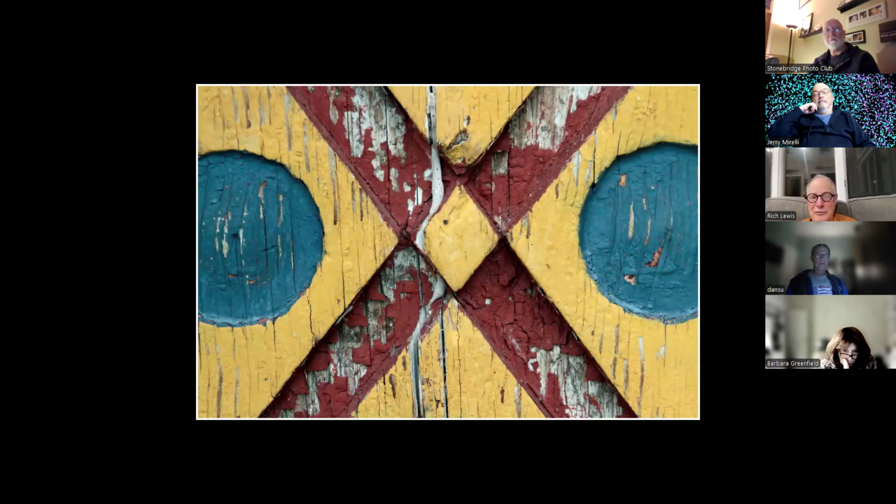My wife does quilting, and that happens all the time. I mean, this is literally something she would quilt. But it's kind of neat. I like the fact that the symmetry is broken up by the fact that this thing is deteriorating. So it's almost like perfect symmetry, but without perfect symmetry.